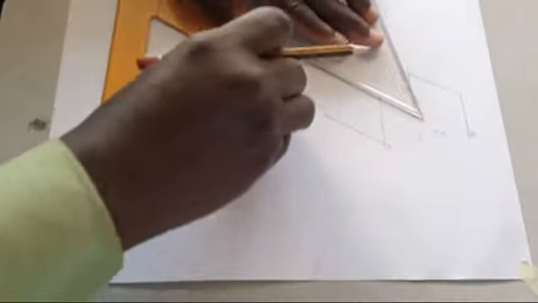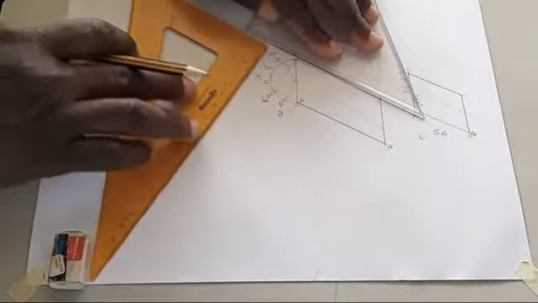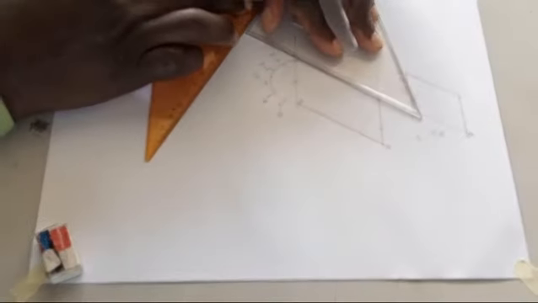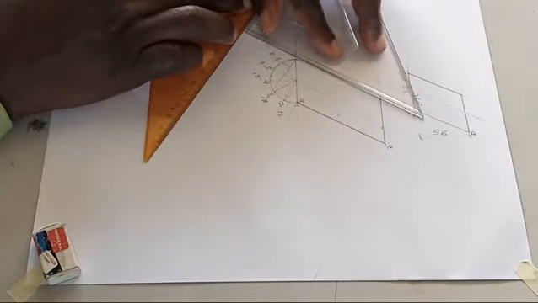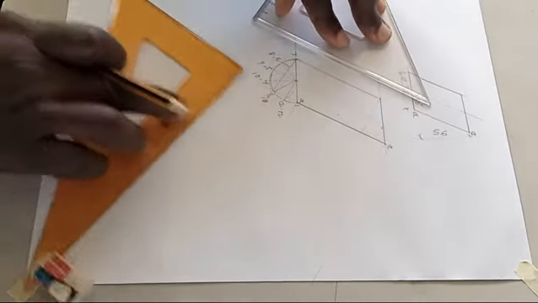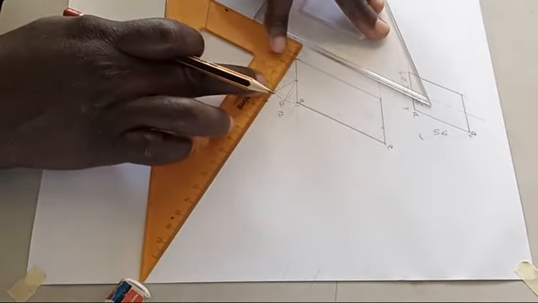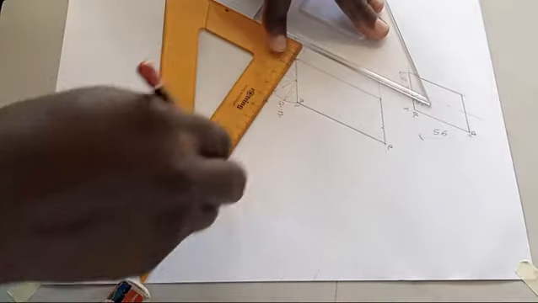You have to be very careful and make sure your lines are perpendicular to the surface, otherwise your drawing will be wrong. Parallel to it now. Very well. Shift it backward. This is very well now.